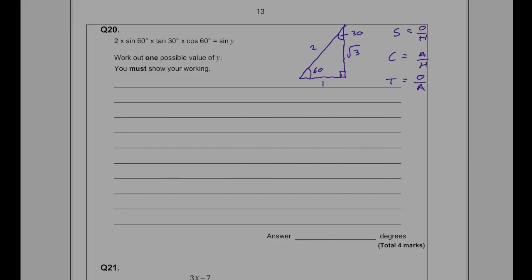Right, so this is going to become 2 times sine 60, which is root 3 over 2, times tan 30, which is going to become 1 over root 3. If you're using the rationalised version, that's okay. I'm not going to here because it's actually shorter for me not to. And then cos 60 is adjacent over hypotenuse, so 1 over 2. Right, we can do quite a lot of simplifying here then. So those would cancel, and those would cancel. So we'd just be left with a half.